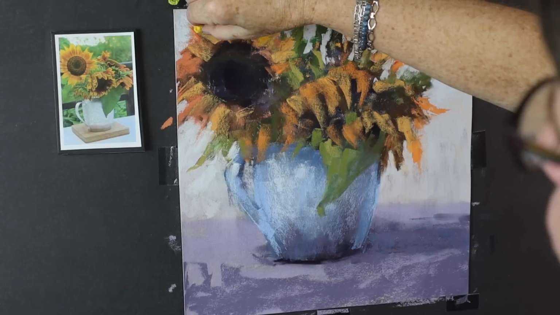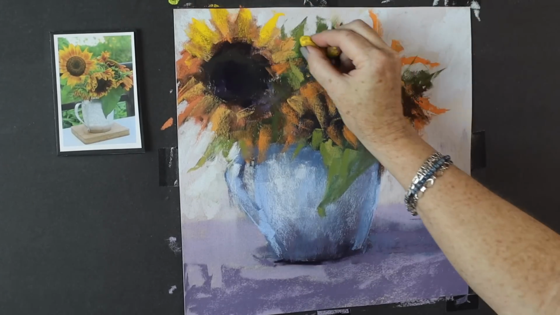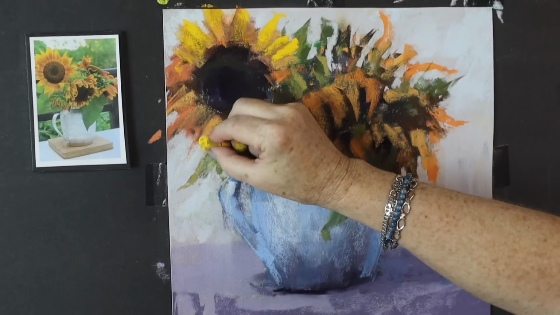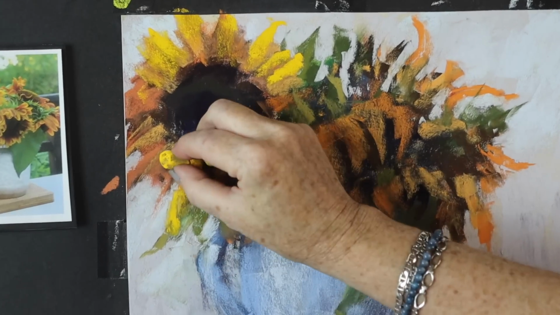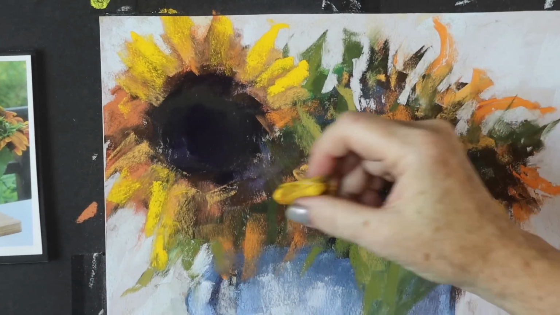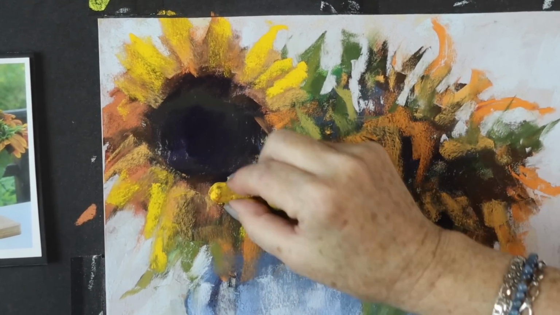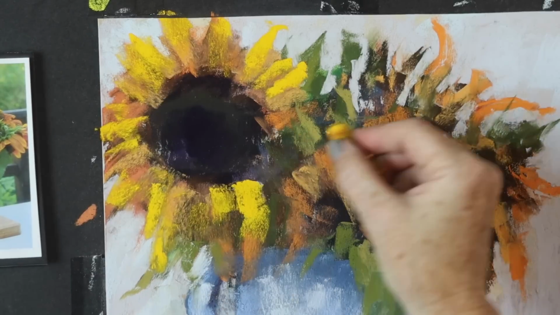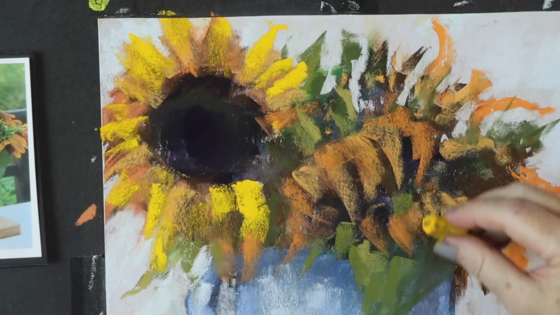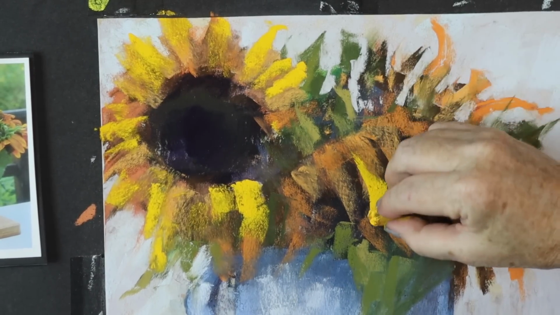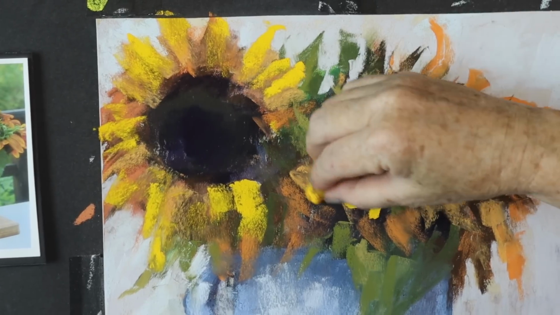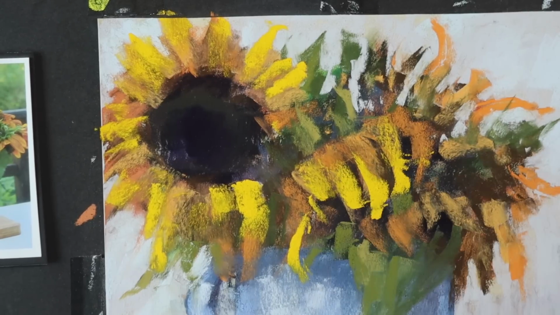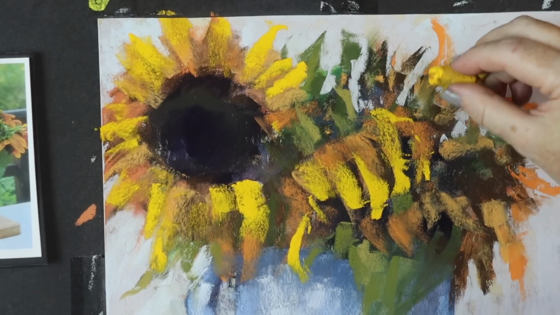So what I'm doing is I'm pushing down as hard as I can to get a nice thick textured mark. And I think a lot of times with yellow it's really hard to get the vibrancy. So if you start by putting in darker colors first and then coming with a super soft pastel that you can really, I call this shouting, you really shout it on, you're going to have more luck getting that vibrancy.